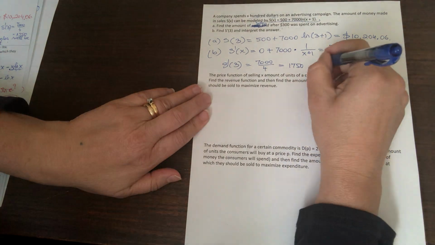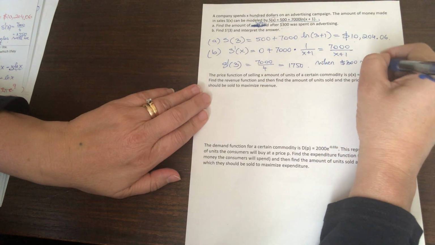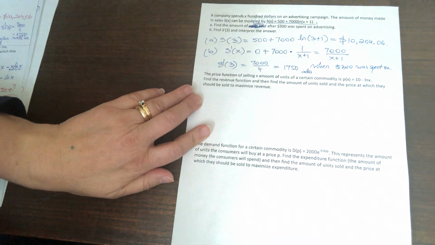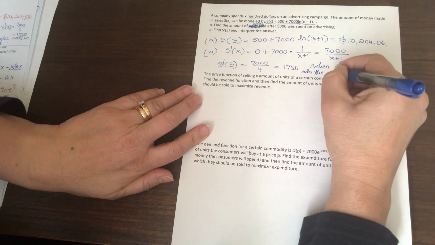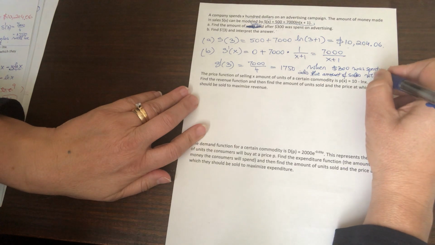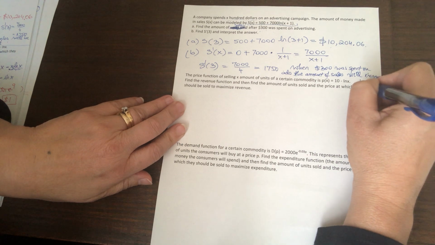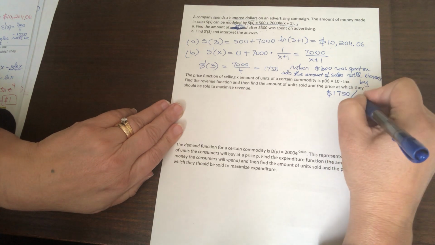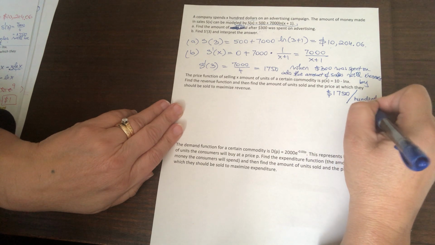So that simply means what? That when $300 was spent on ads, the amount of sales will increase. By how much? By $1,750 for every extra 100 spent on ads.